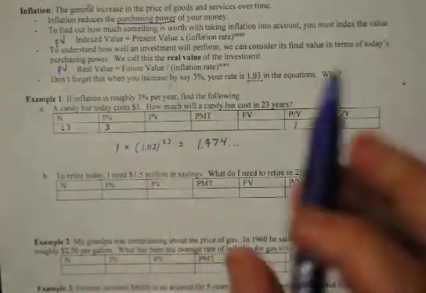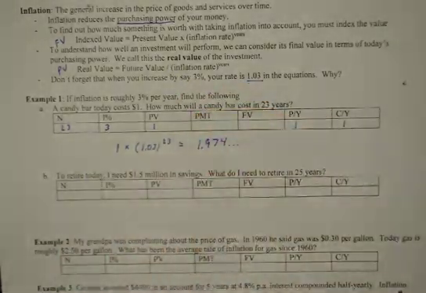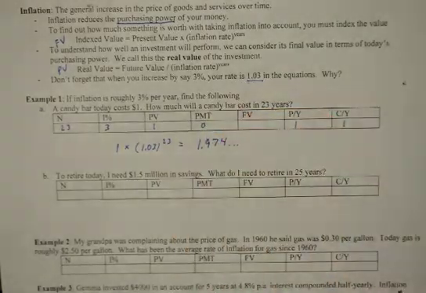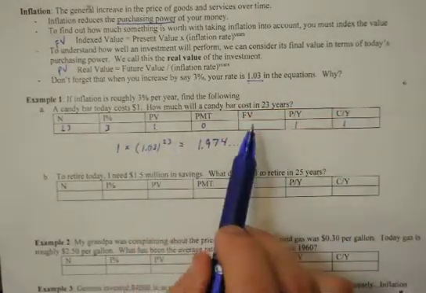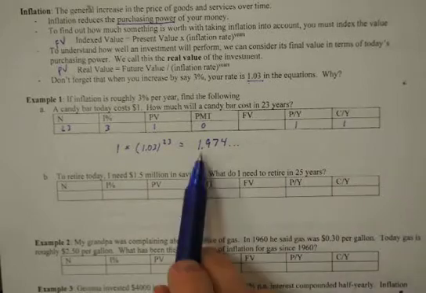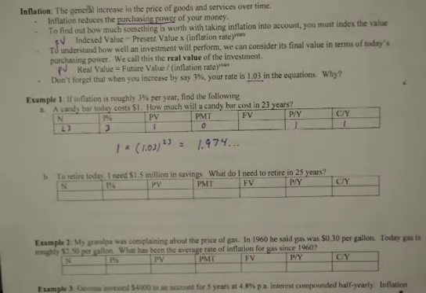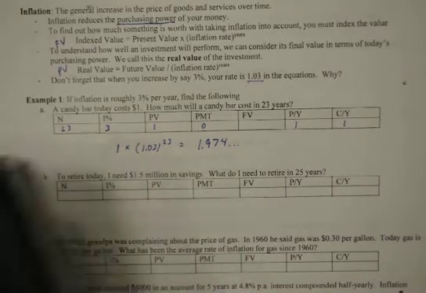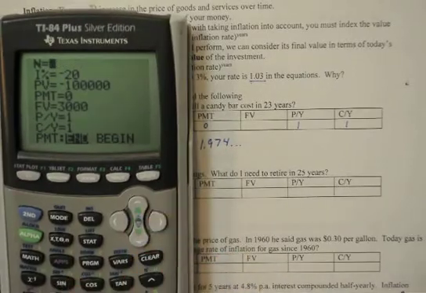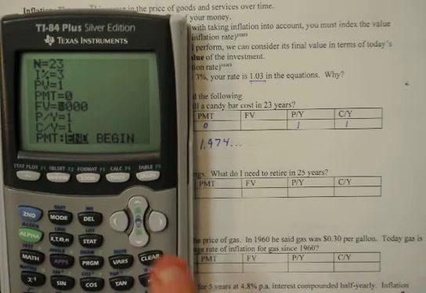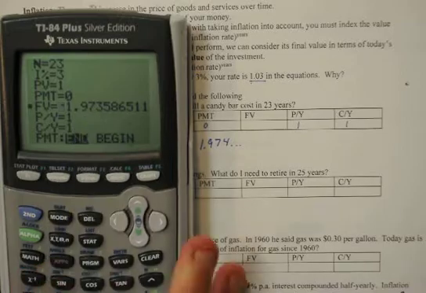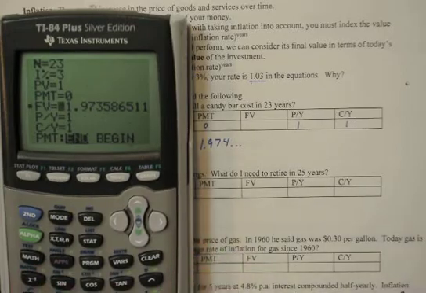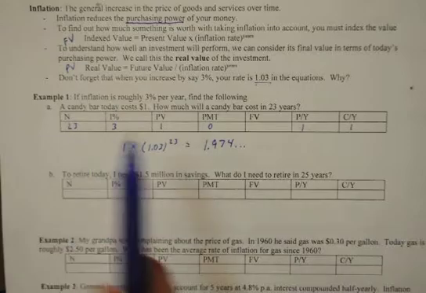The present value is $1. Payment is nothing. We're going to turn $1 into, hopefully, the same number as that. So we're going to plug that in our calculator. We've got 23 years at 3%. $1 turns into 1.9754. See? It's the same thing. So you can run the same thing using the TVM solver.